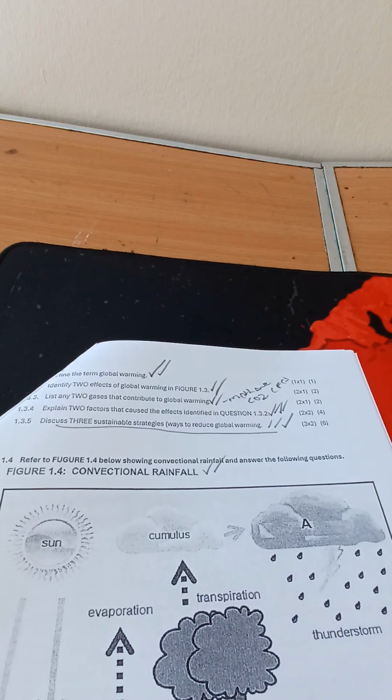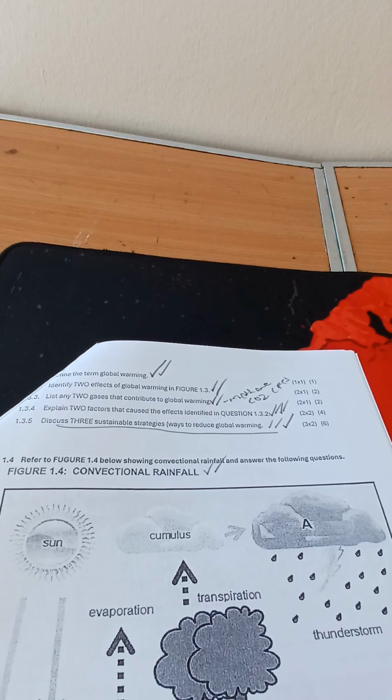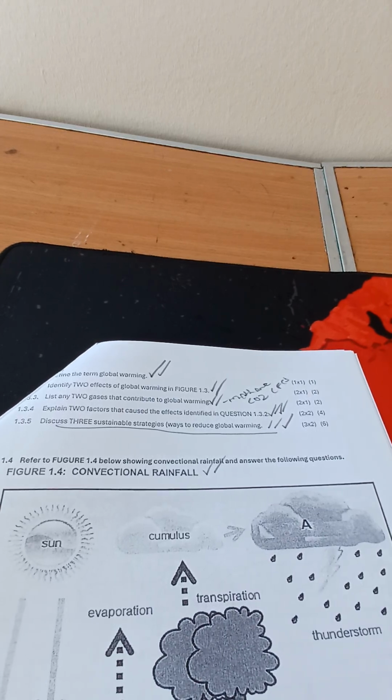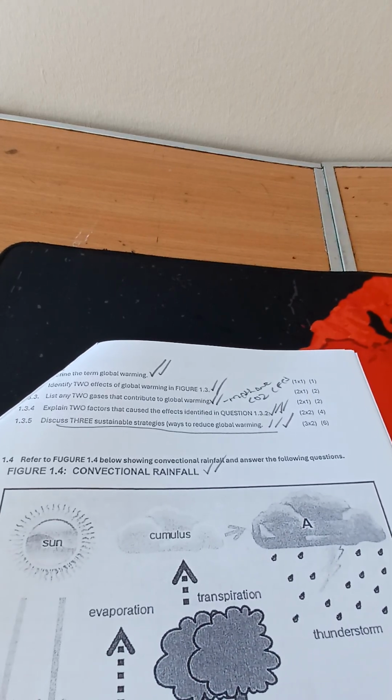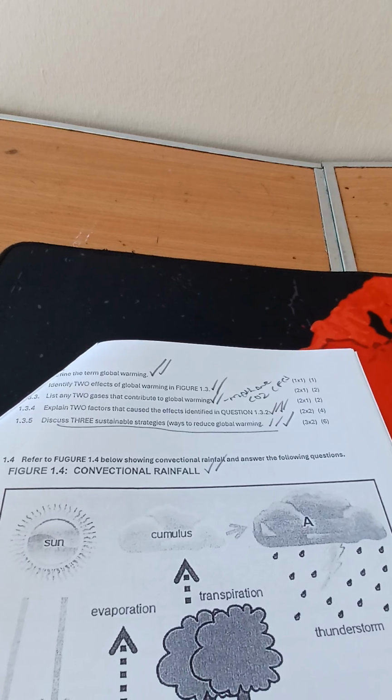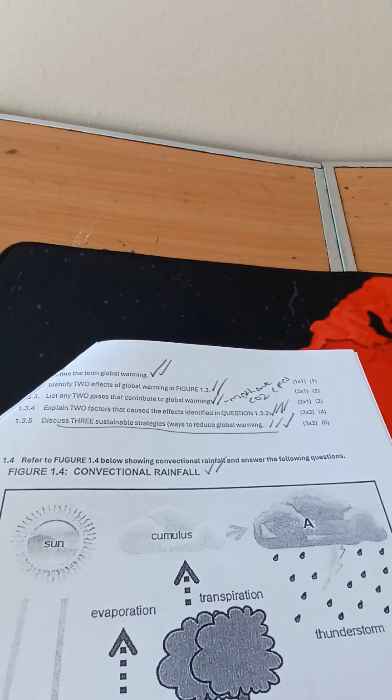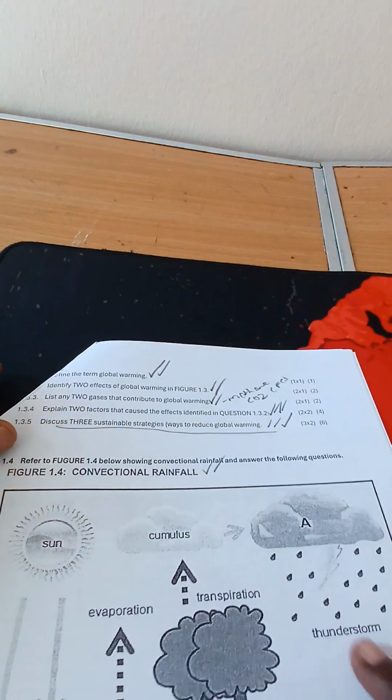We have got convectional rainfall. It is common within the equatorial and tropical regions. Why? Because close to the equator, the temperatures are very high, and we also have warm oceans. So warm air is forced to rise. As it rises, it cools, it condenses, then we have cloud formation, then we have rainfall. So we have more convectional rainfall in tropical climates, close to the equator.